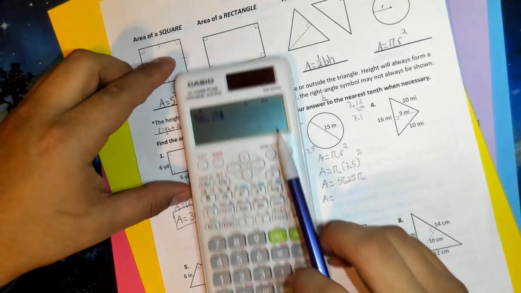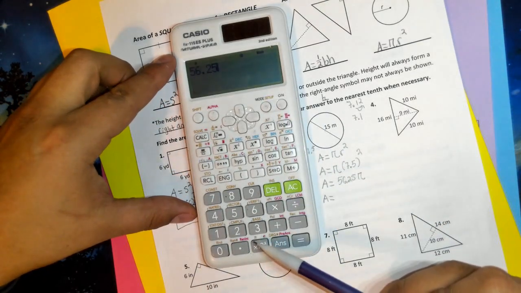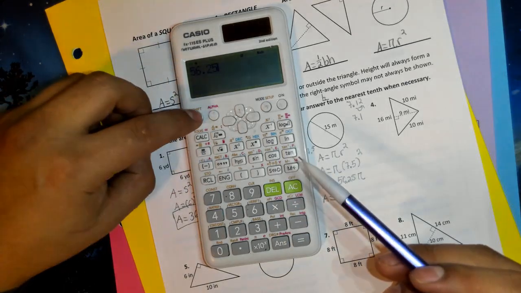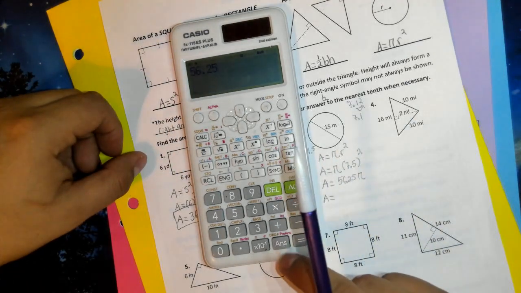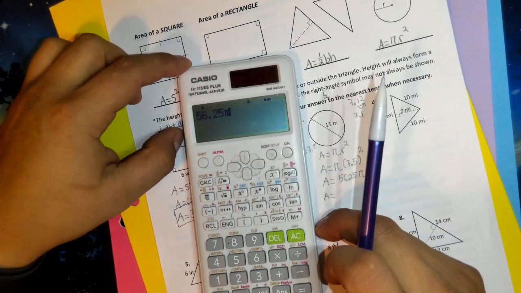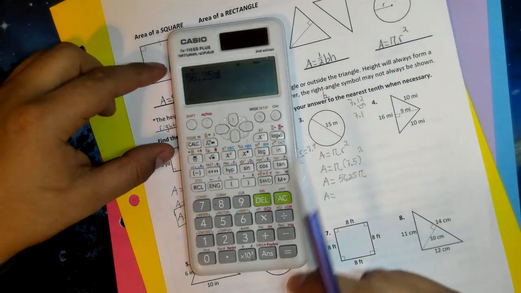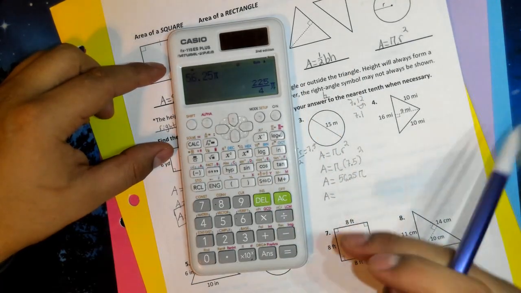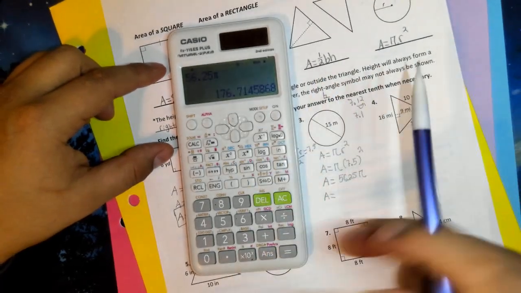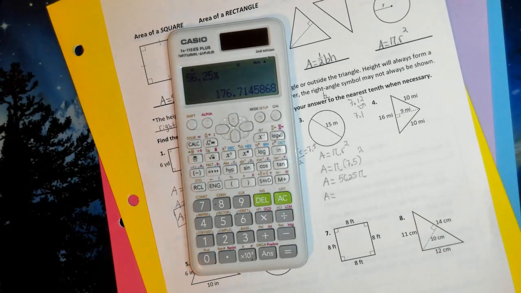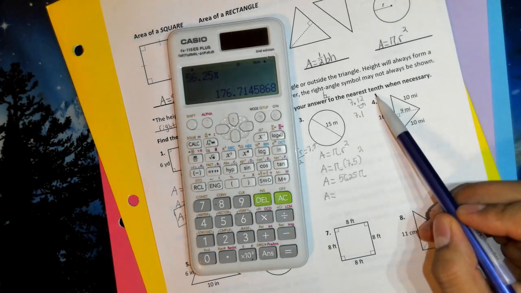My pi symbol on this calculator is down here, so I have to hit shift and then the pi. Then I can just hit equals. I have to change it to a decimal. I get 176.71458868.